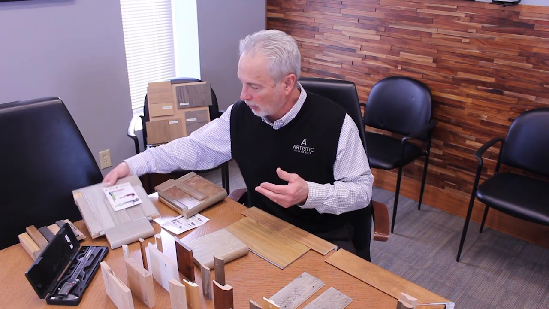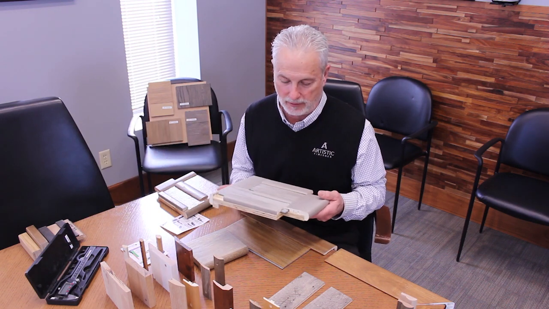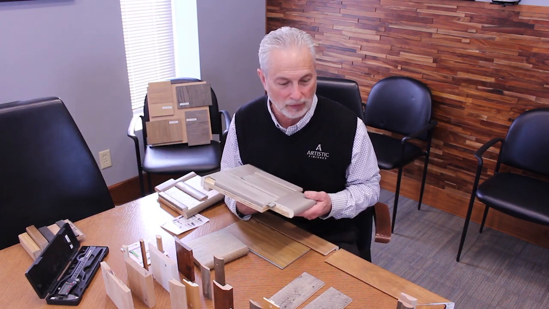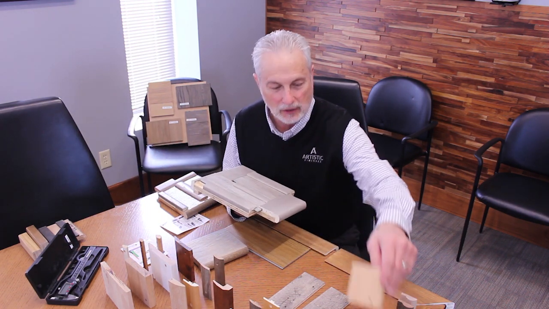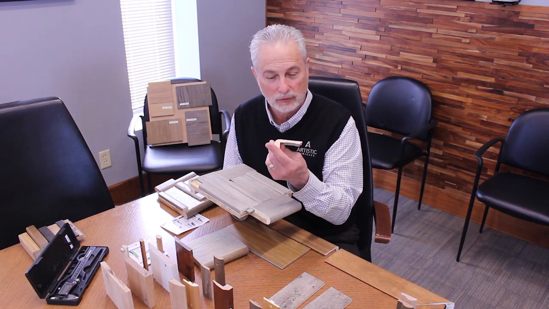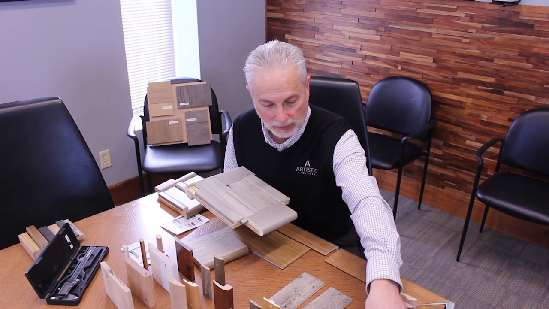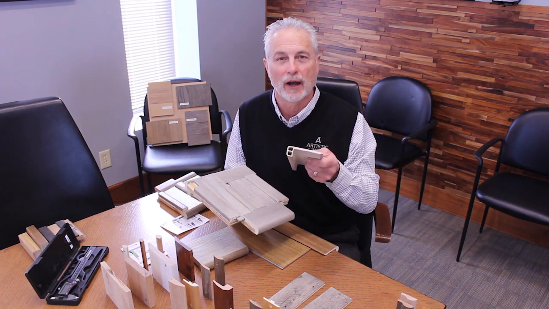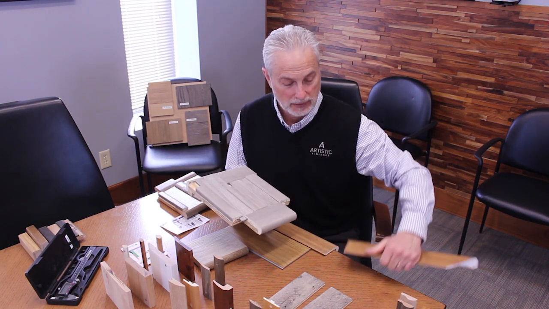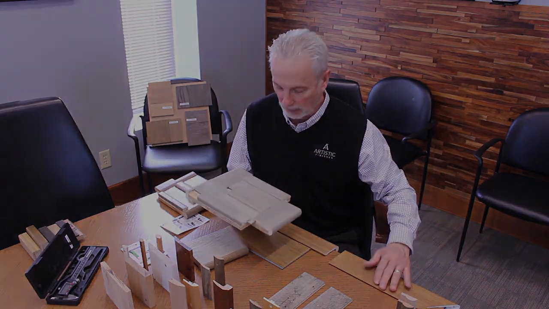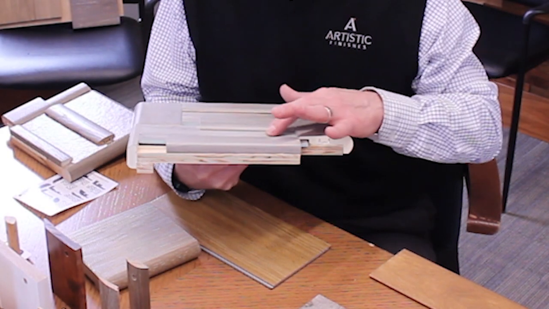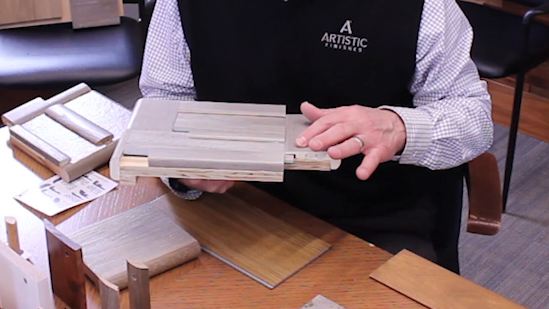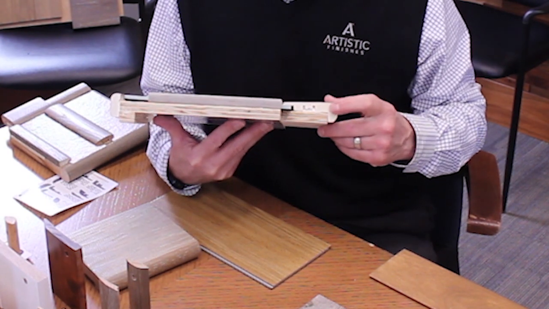We do similar profiles in our EnduraCore profile with stair nosings that are flush. We have full radius, and we also have, as I showed earlier, square-edged profiles in flush. But we also have overlapping, where you have a floating floor. That may be a requirement. We have the overlapping stair nose.